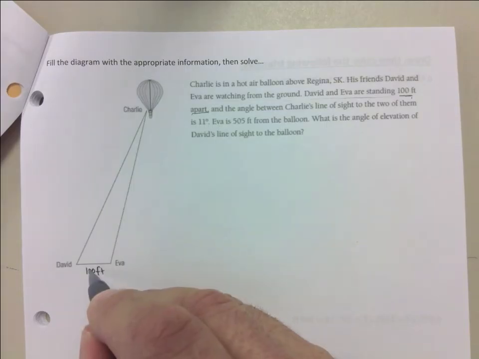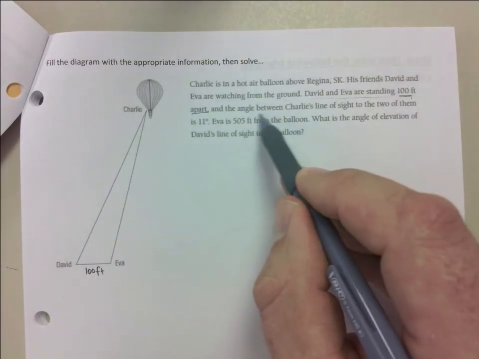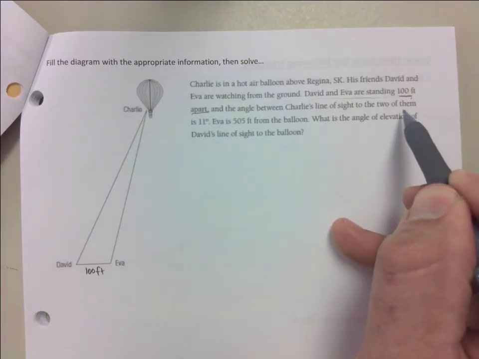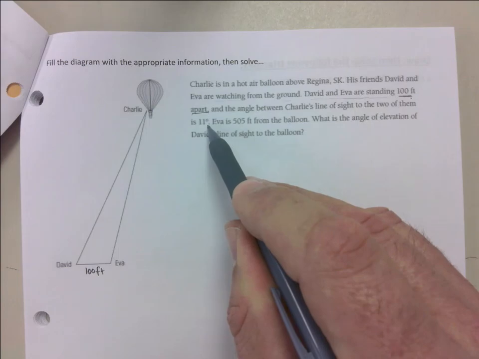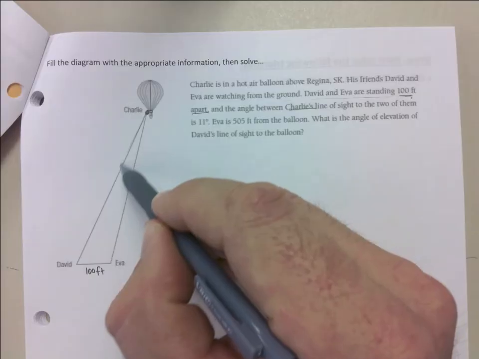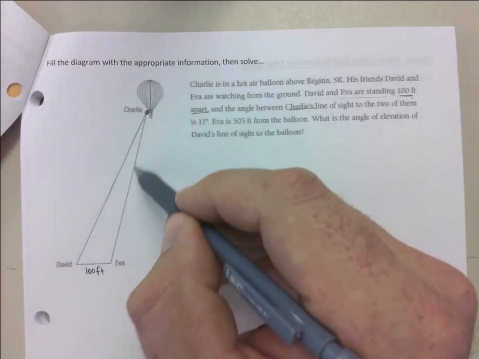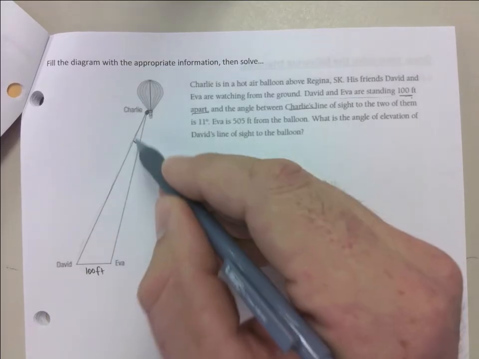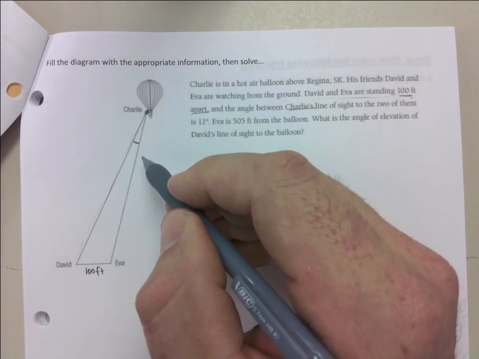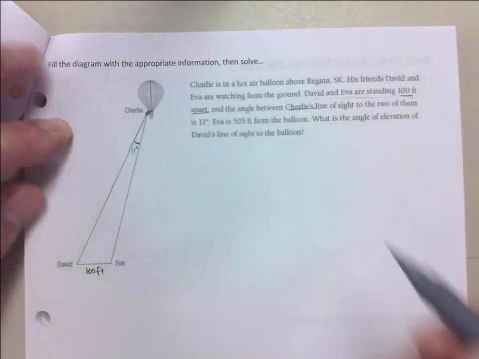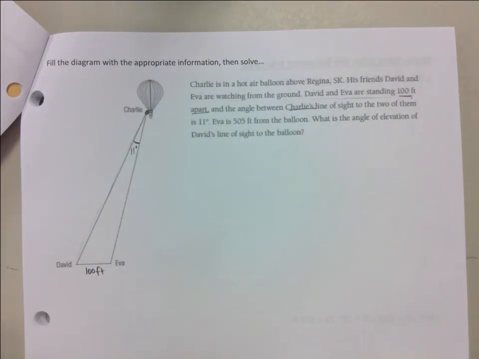They're 100 feet apart. The angle between Charlie's line of sight to the two of them is 11 degrees. Where's Charlie? He's up here, right? So this is a line of sight, and this is another line of sight. So what the question is saying is that the angle between the two lines of sight is 11 degrees. So that's where you put the 11 degrees. It's a very small angle, right?